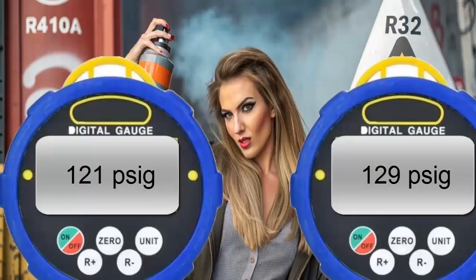H. On the screen, we can see typical manifold pressure values for R410A and R32 refrigerants, with a system operating on the low pressure side. These values correspond to air conditioning applications, specifically systems operating with an evaporator temperature of 5 degrees Celsius. We can observe that the system pressure with R410A is slightly lower.